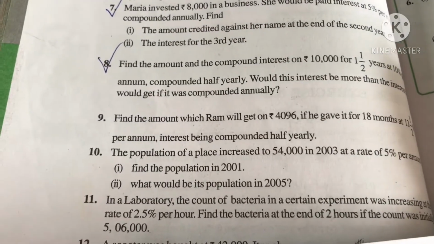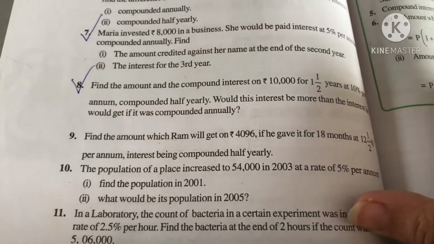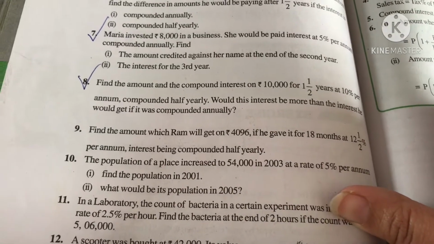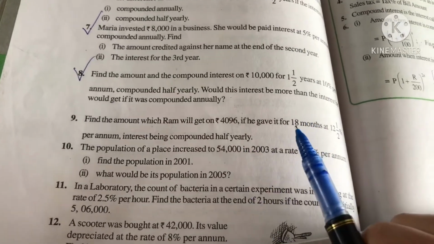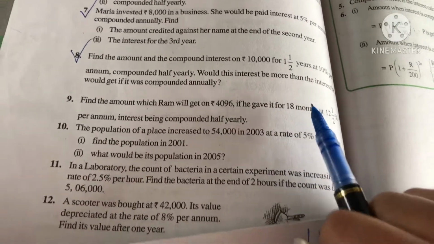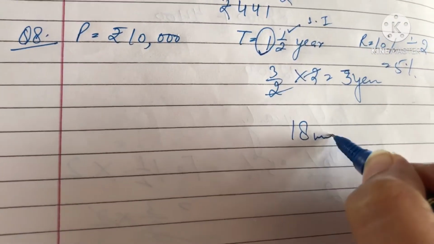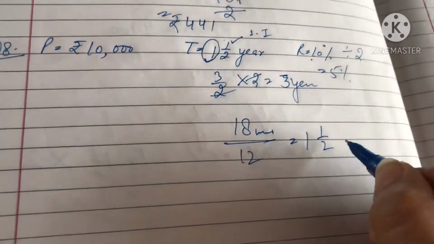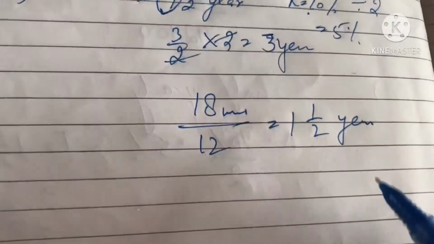Now question number 9. Find the amount which Ram will get on rupees 4,096 if he gave it for 18 months at 12 whole 1 by 2% per annum, interest being compounded half yearly. Here the time period is given in months. 18 months means 18 divided by 12, so it will be 1 whole 1 by 2 years. So this is the time.